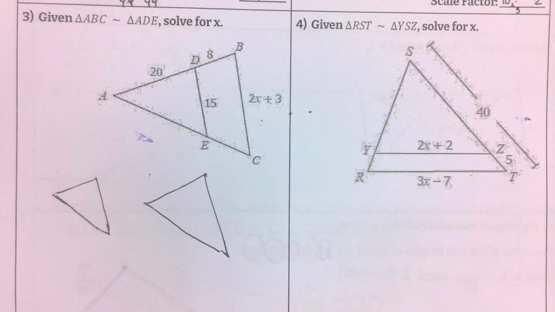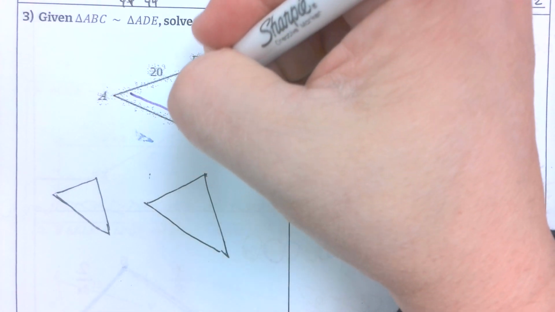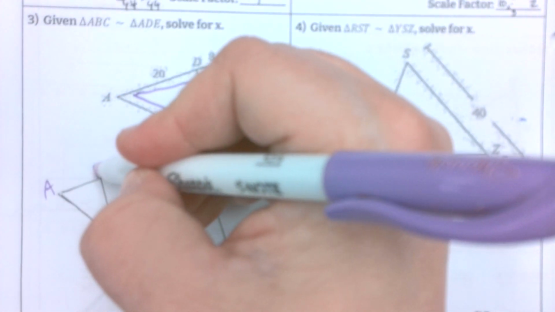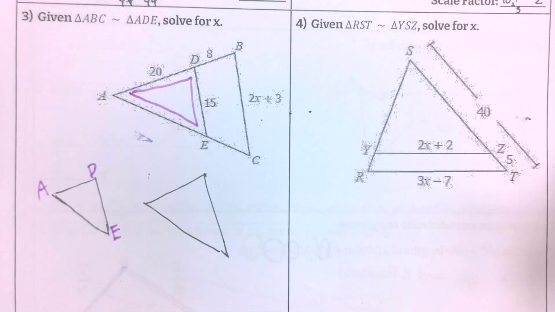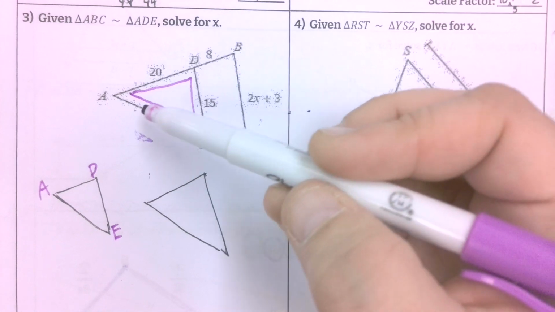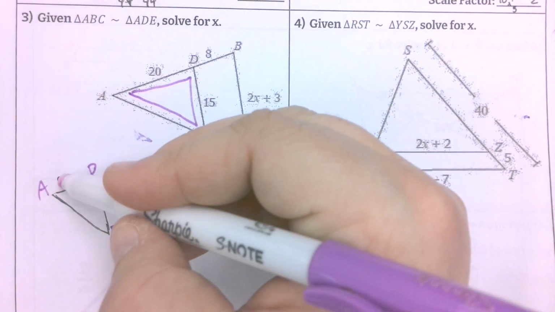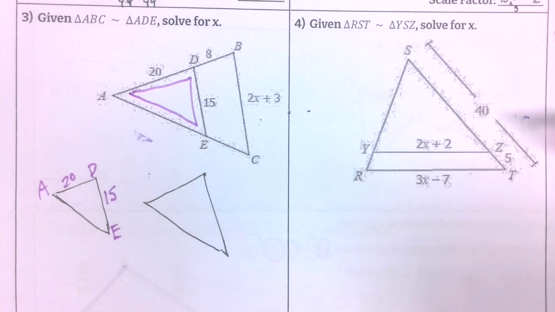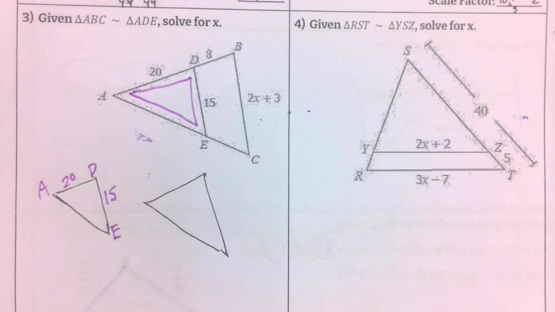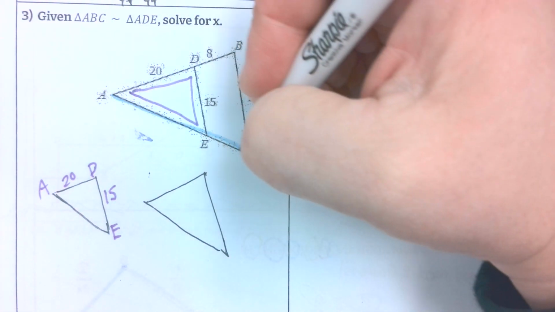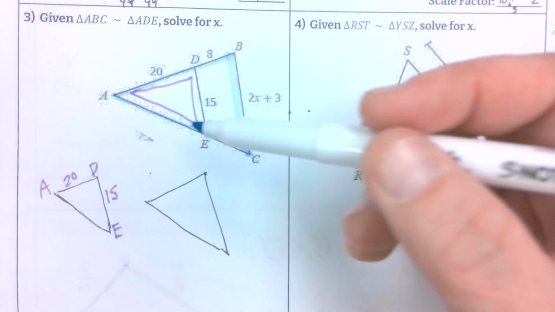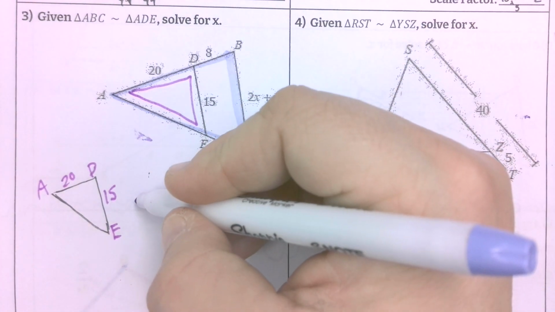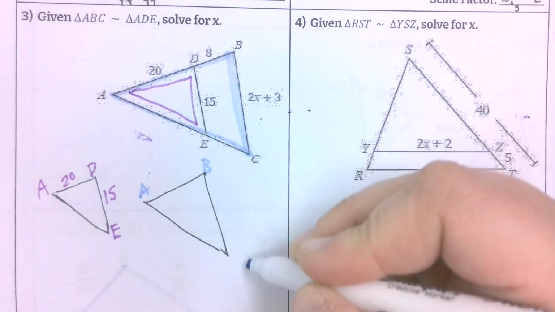Okay, so this is going to be my small triangle, and those letters are A, D, E. And then I take the measurements that I've been given. See how I've got the top line as a 20? And over here on the side, I've got a 15. That makes it a lot easier to see. My big triangle is this whole thing, because I have a triangle inside a triangle. So this triangle is going to be A, B, C.